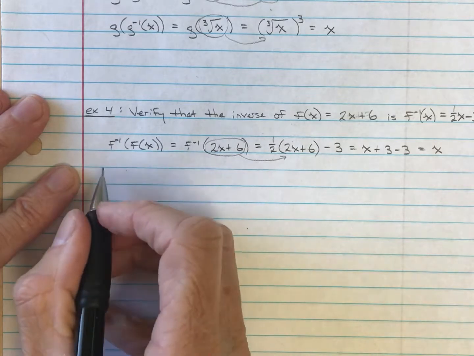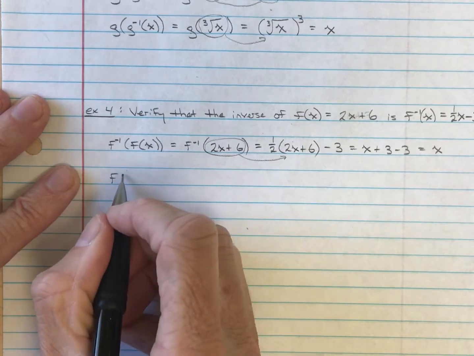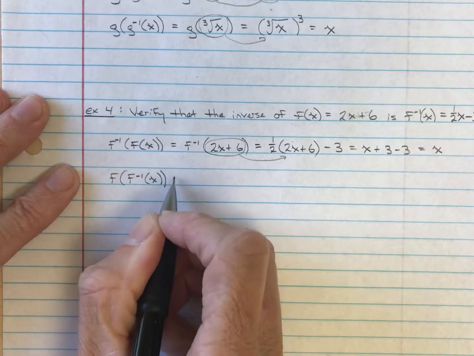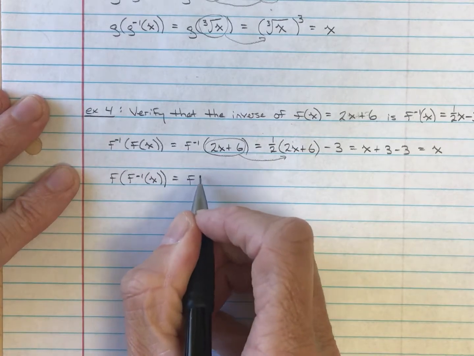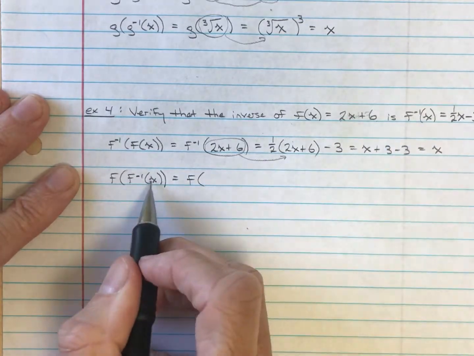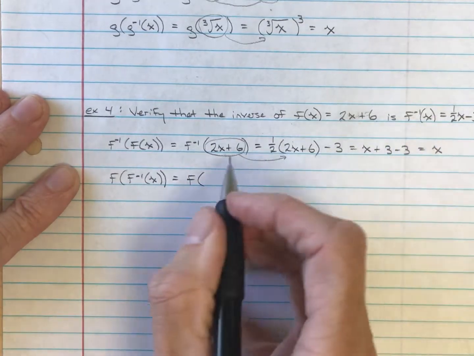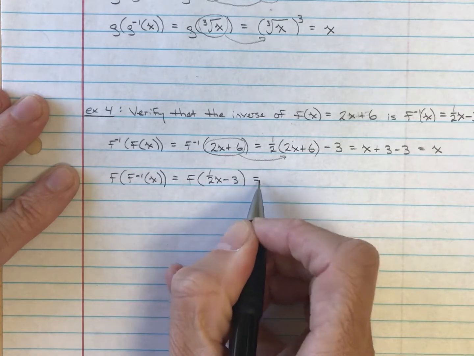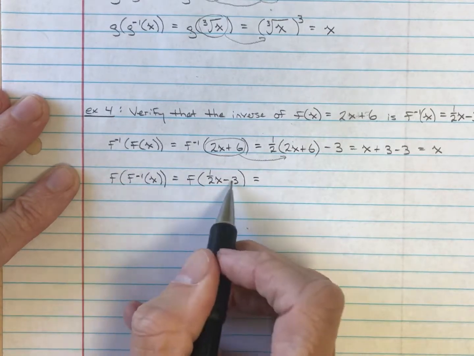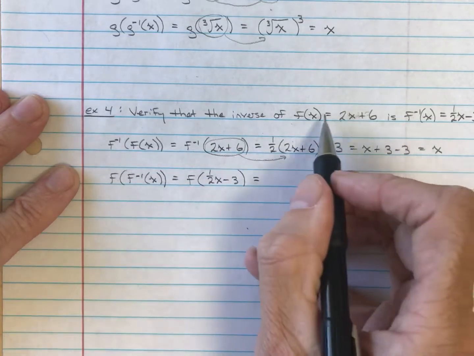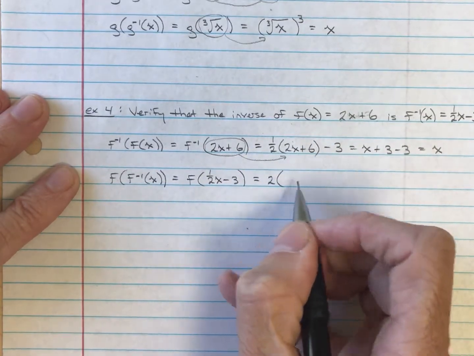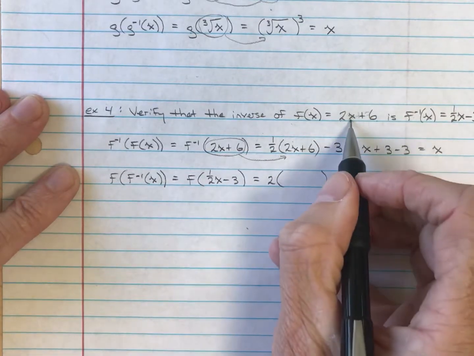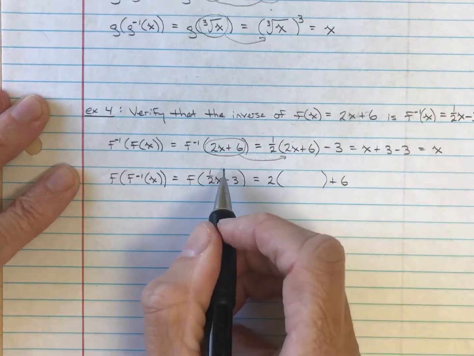So that worked in that direction, where we did the function first and then the inverse second. Now let's do the inverse first and the function itself second. The inverse function is 1/2 x minus 3, and now we want to put this input into the f function. The f function says 2 times x plus 6.